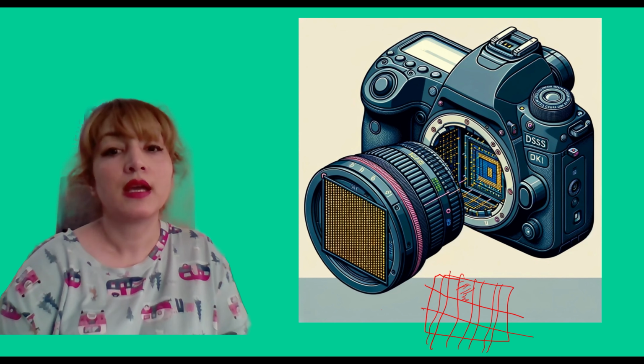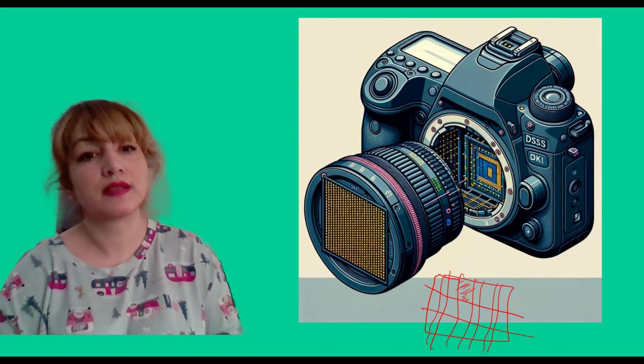The number of these pixels, the density of these pixels, determines the resolution or the sharpness of the image we get from it. The more pixels, the denser this photodetector sheet is, the sharper the image we get eventually.